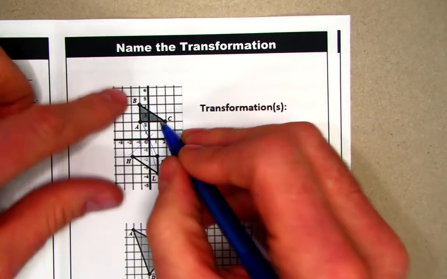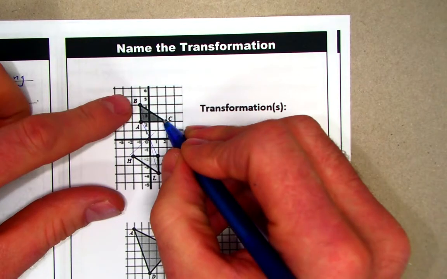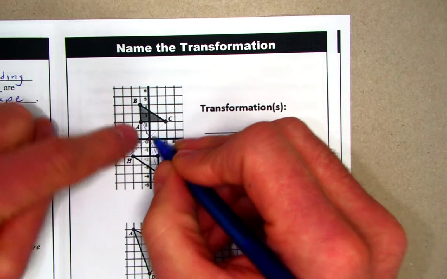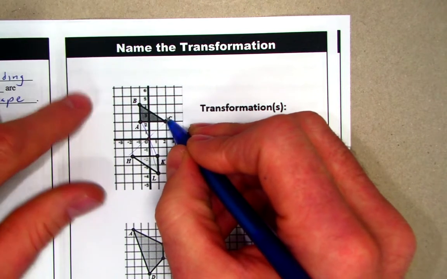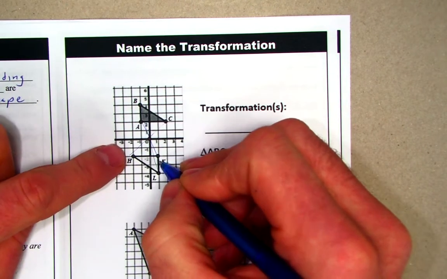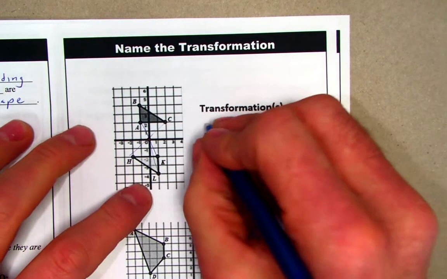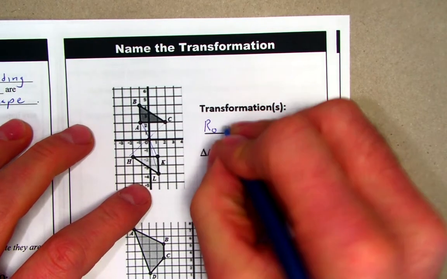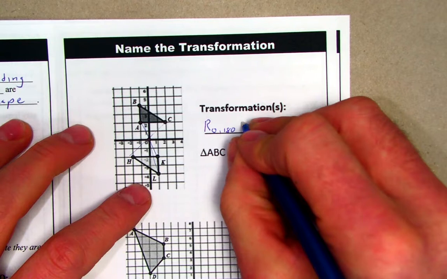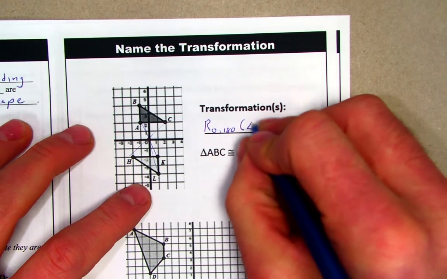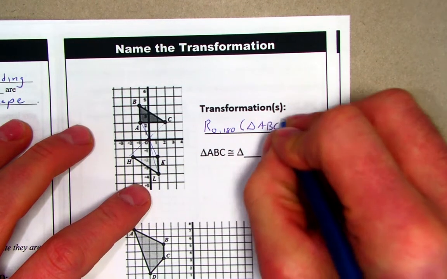Well, it's telling you that it's been reflected, or no, sorry, excuse me. It could be reflected through the point, but it's been rotated 180 degrees. So we'll write our rule for that transformation. We're going to say it's a rotation about the origin of 180 degrees of triangle ABC.